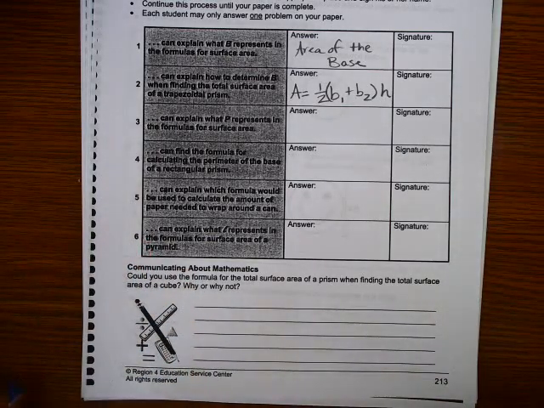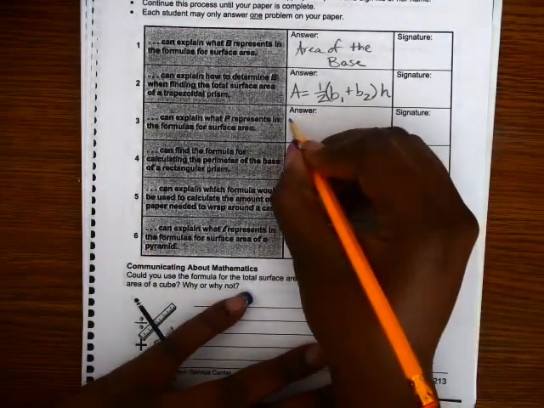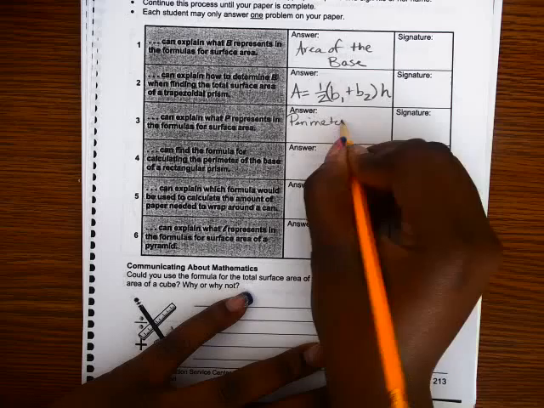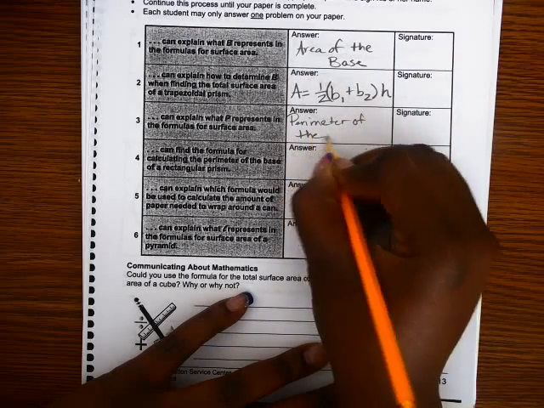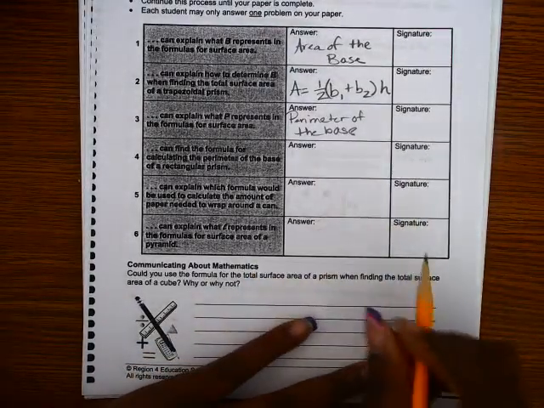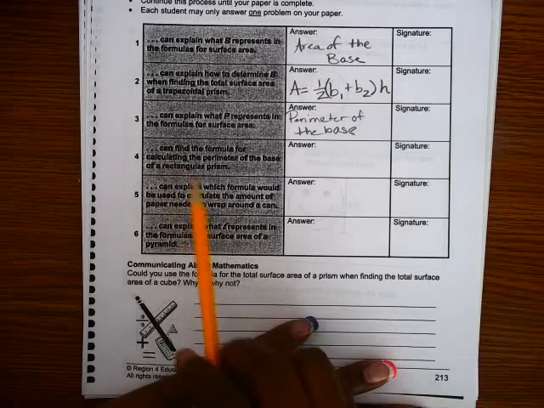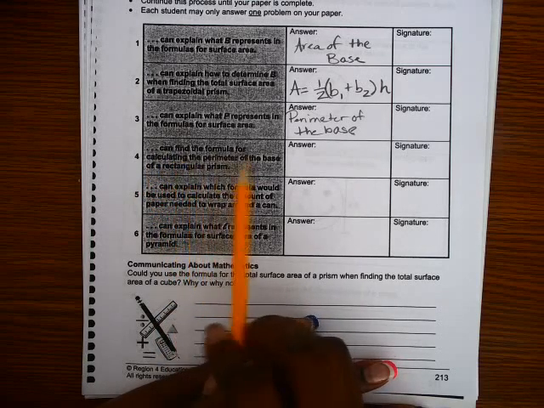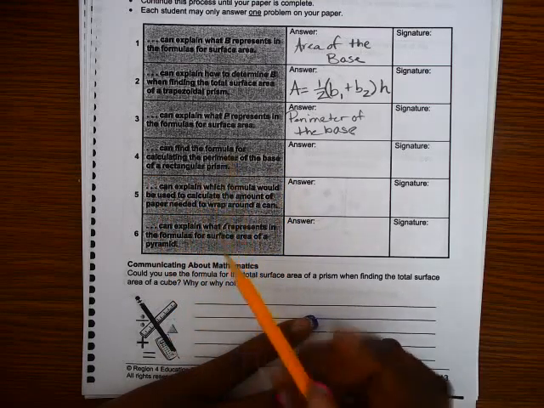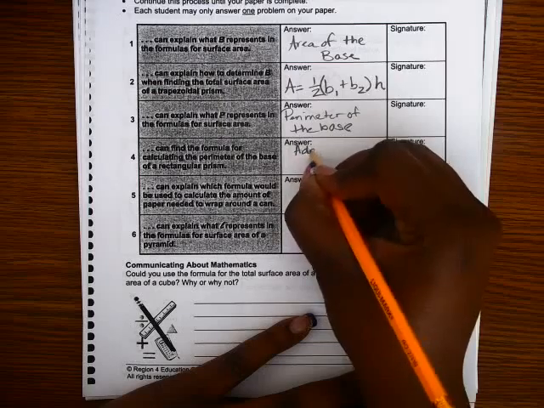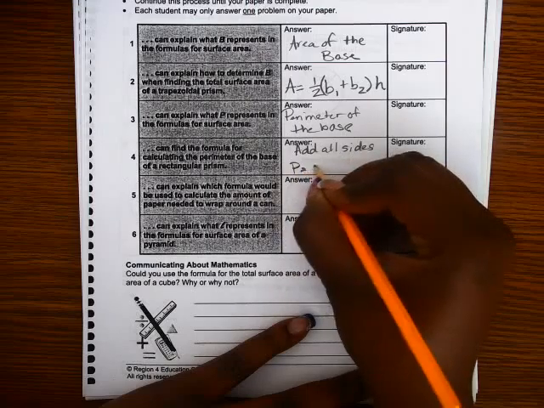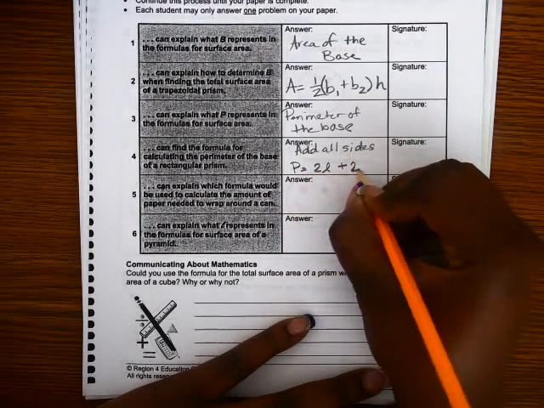Who can explain what perimeter means? Well, perimeter, the big P, is the perimeter of the base. And we know perimeter is the distance around the figure or the shape of a polygon. Who can find the formula for calculating the perimeter of the base of a rectangular prism? Well, we know that we either add all the sides, or on your formula chart, the perimeter is 2 times the length plus 2 times the width.